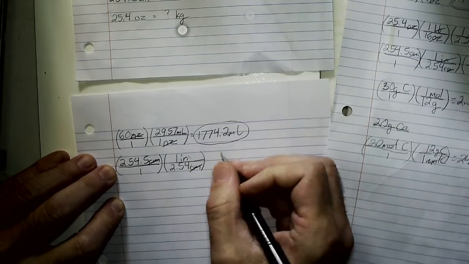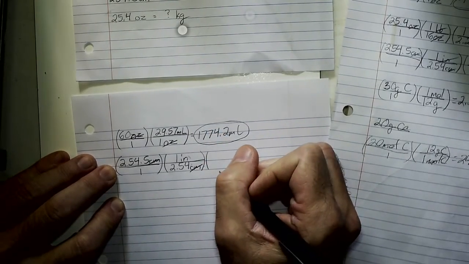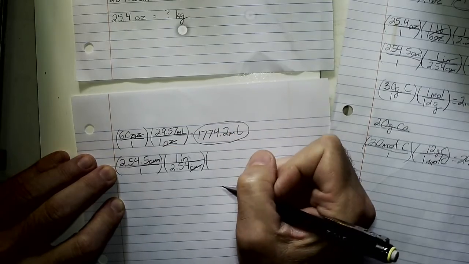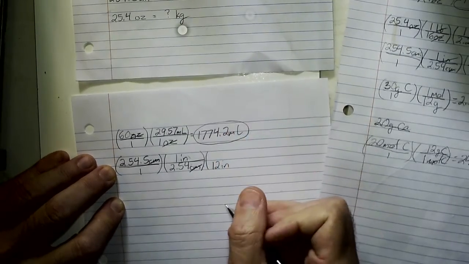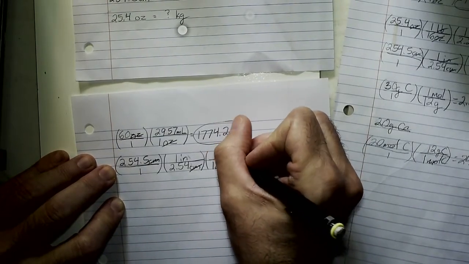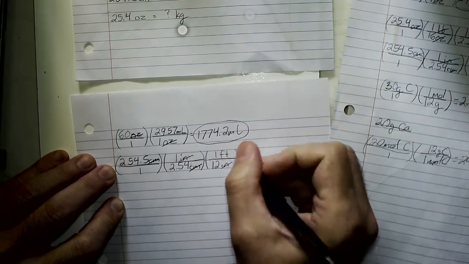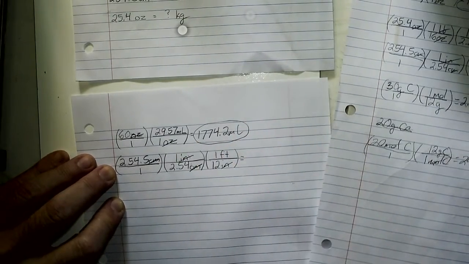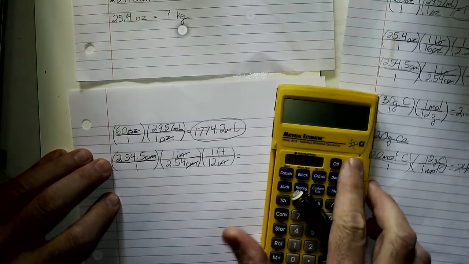So centimeters cancels out. Okay, now keeping track of what I'm doing, I want to get to feet. So how many inches are in a foot? There's 12. So I want the 12 inches down here, and I want my 1 foot up here, so I can cancel out my inches. And then this is where 1 step at a time becomes very important.